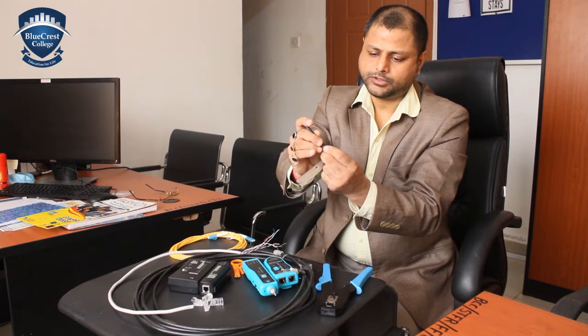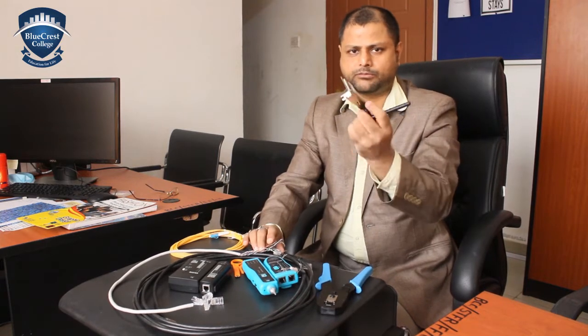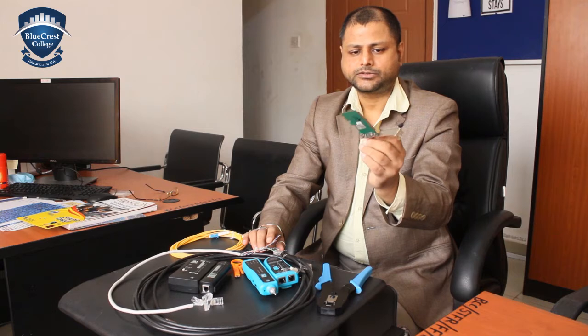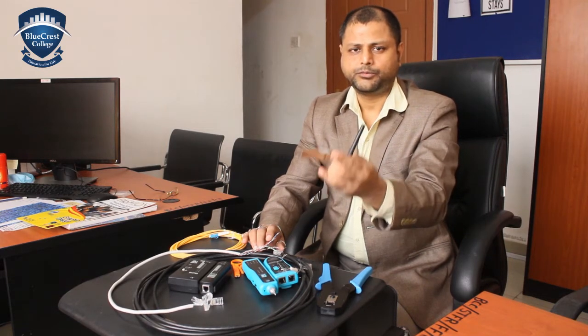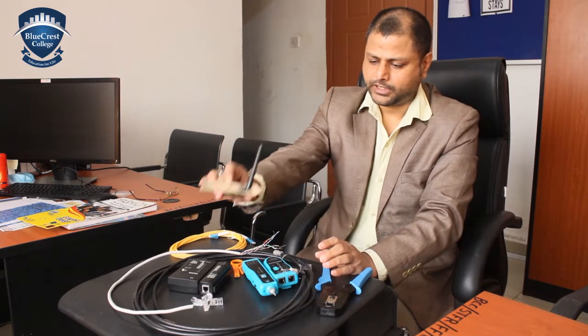So this is related to the wireless card, which is implemented in our laptops and in our mobile phones, and in our computer PCs we can install it. This wireless antenna is used for computer systems, that is, in the desktop. So this is one part of our network.